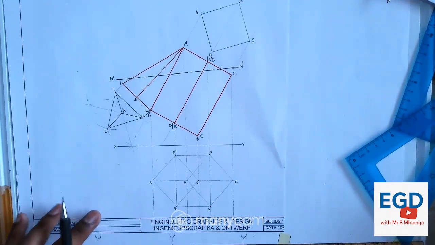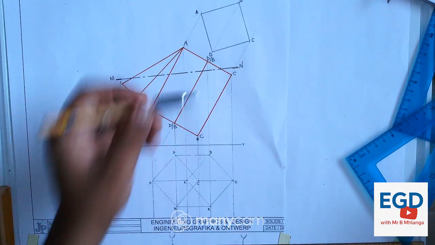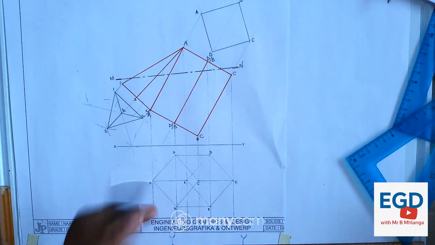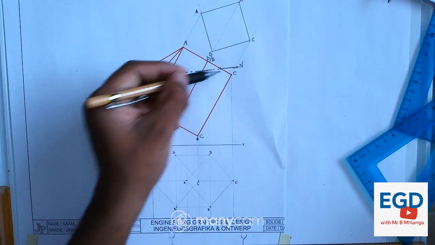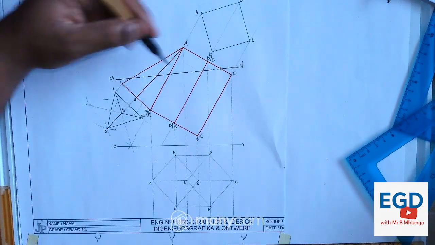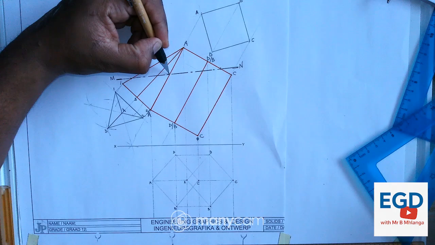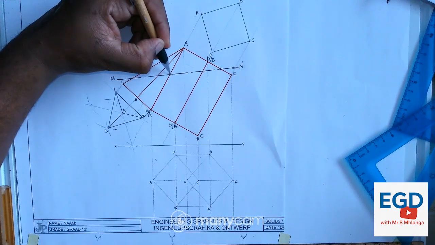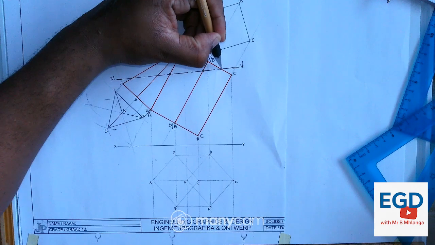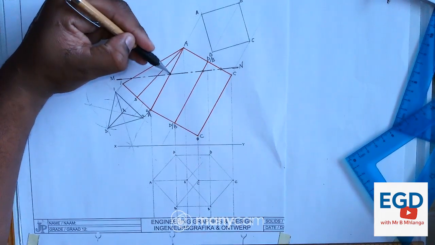Okay, and then now I'll just go back to my cutting plane, right? Now I'll have to cut this prism using this cutting plane, right? So if we check this cutting plane, the cutting plane passes through this point, that point, and that point, right? So I'll start right here.